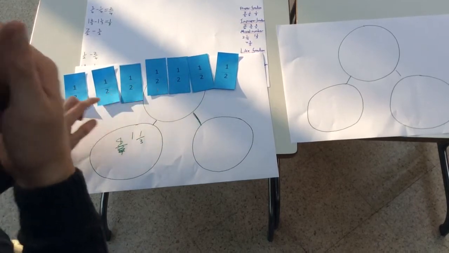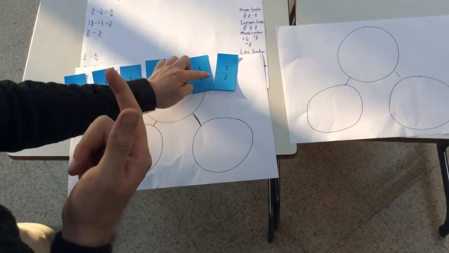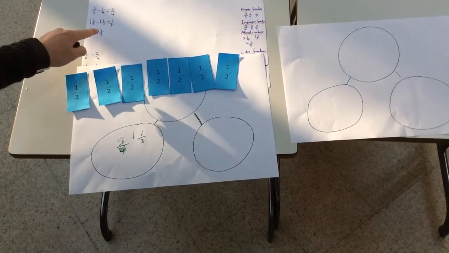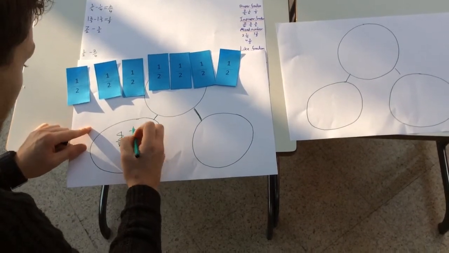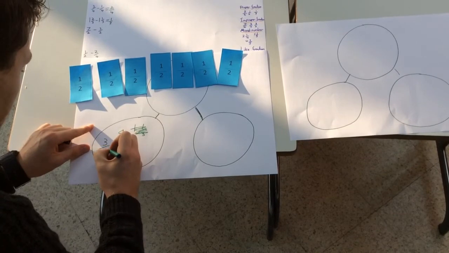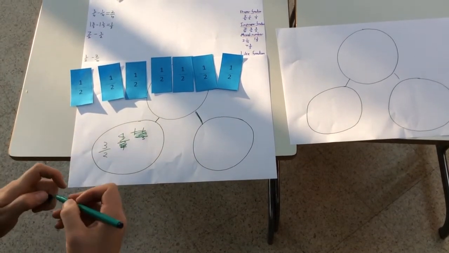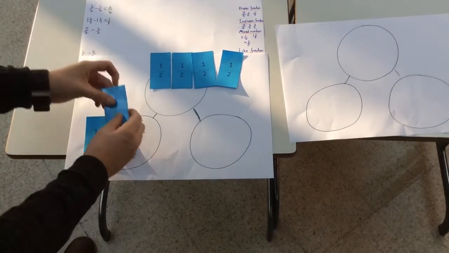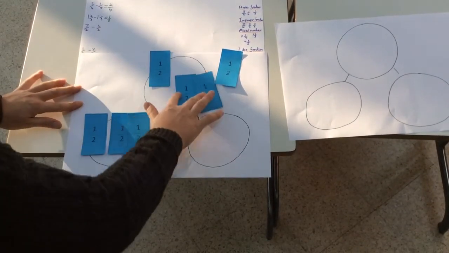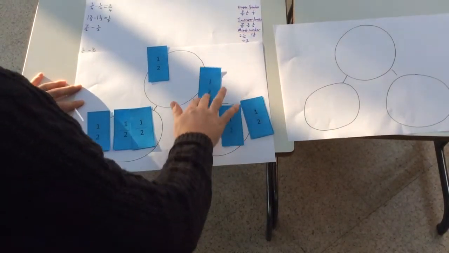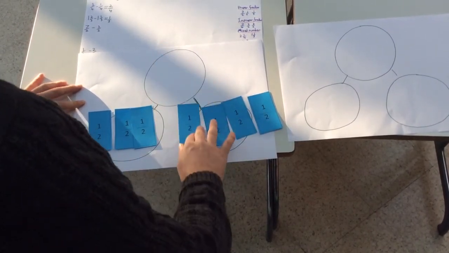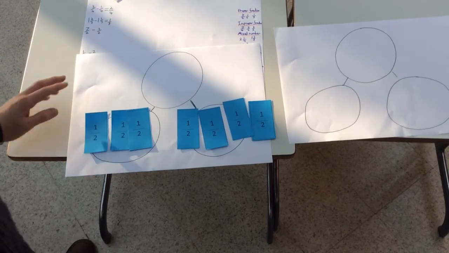Let's check that I've got that right. 1, 2, 3, 4, 5, 6, 7 halves. And I'm going to take away 3 of the halves. 3 halves I want to take away. Okay, so let's do that now. Take away 1, 2, 3. What am I left with? I'm left with 4 halves. So I can put 4 halves here.